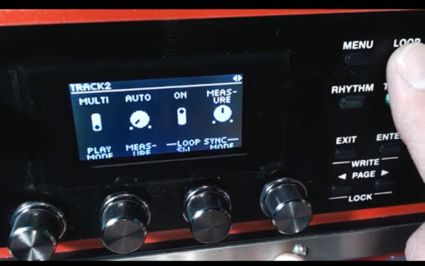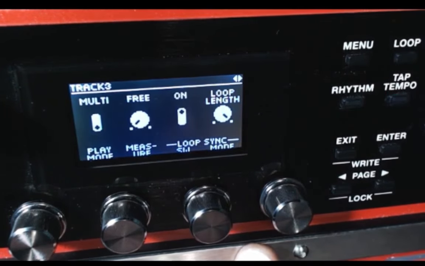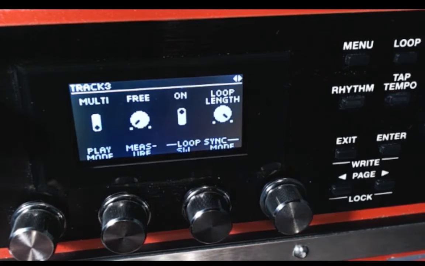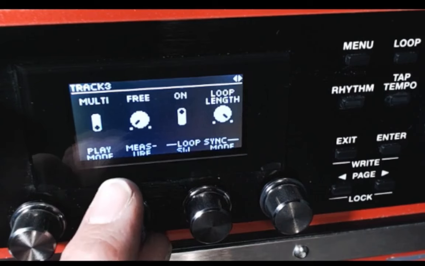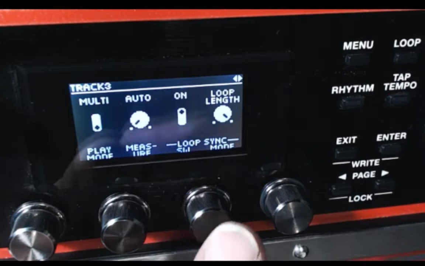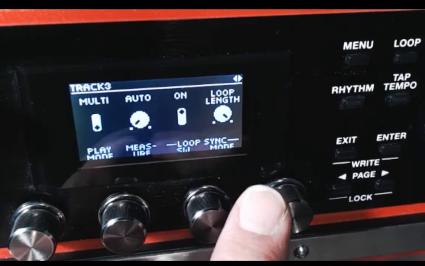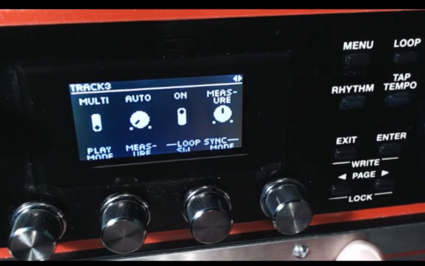Going to track 3. Track 3 is kind of a track that I would change in different memories to be set for a different type of song that I might play. I'm going to leave it for this channel, for this memory, as multi-mode. Also set it to auto, and loop sync is going to be set to measure.